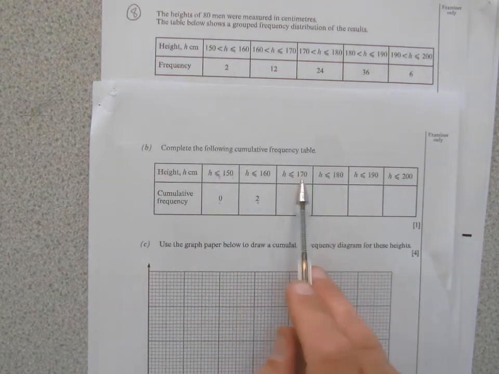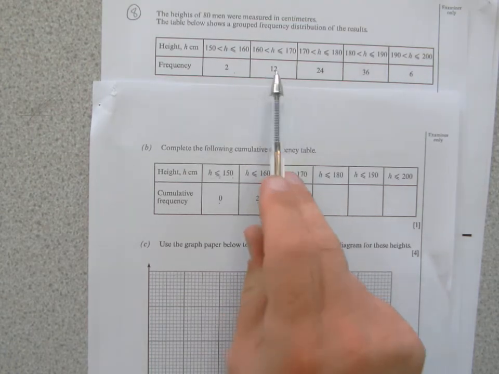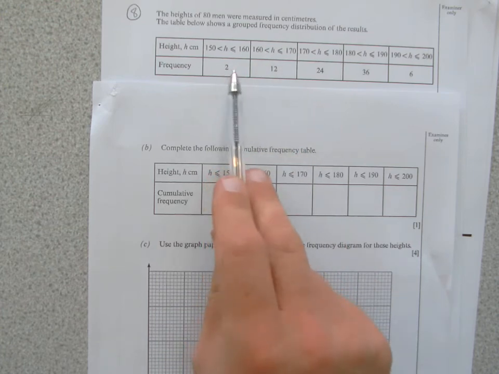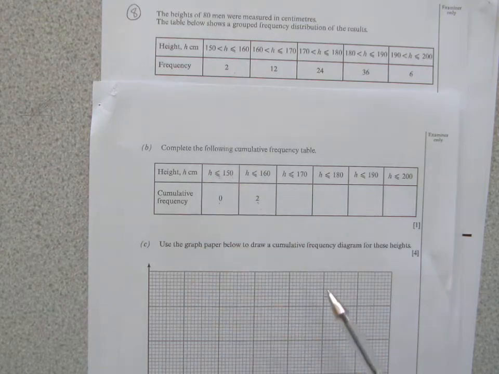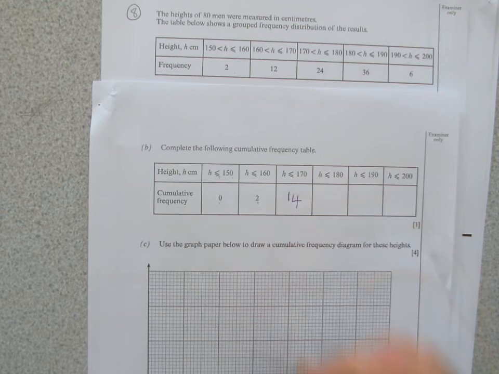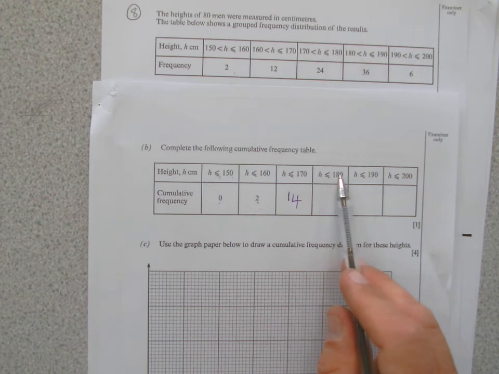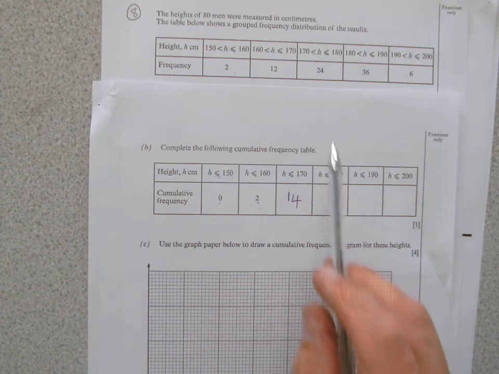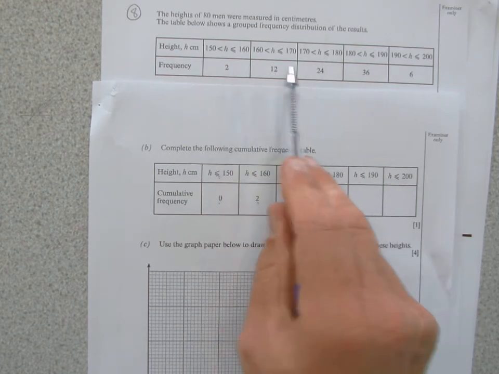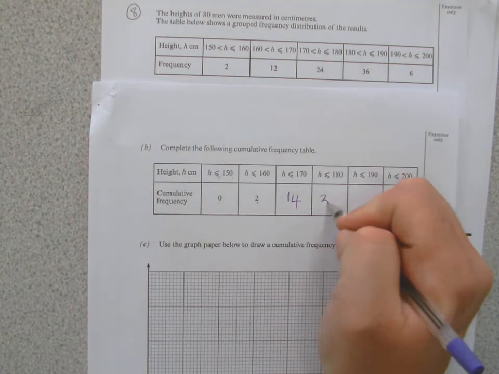Then it says less than 170. Now, less than 170, well there's 12 there that are less than 170 in that group. You also must include these people as well, because they are also less than 170, alright? So in fact we're going to have 14 here. That's what it means by cumulative. You add up as you go along, alright? So when we go to the next one, less than 180, everyone who's less than 180 centimeters tall, well you've got 24 in that group, but you've got the 14 that came before it, so we add 24 onto that 14 and you get 38.